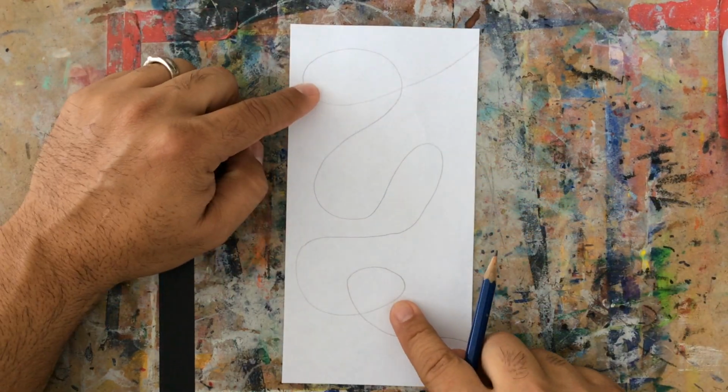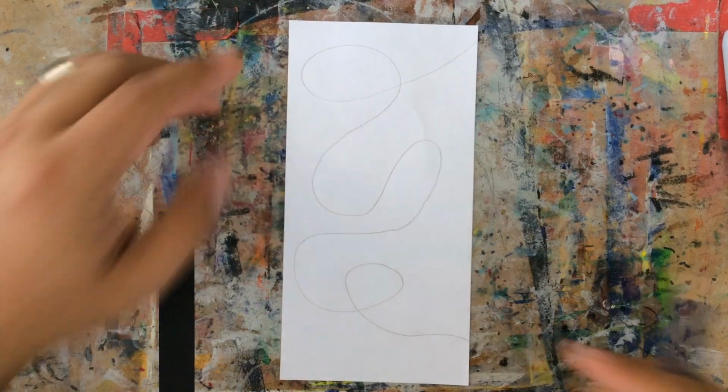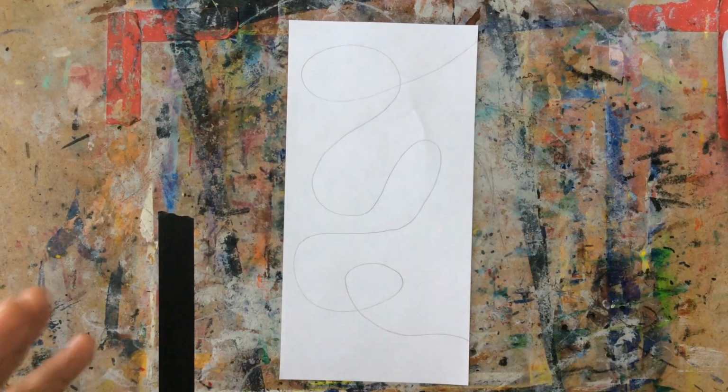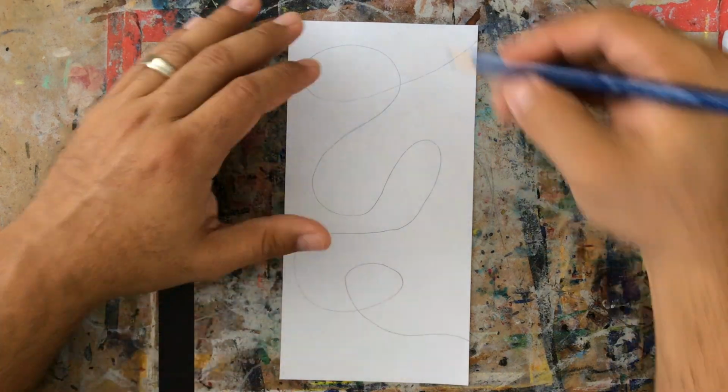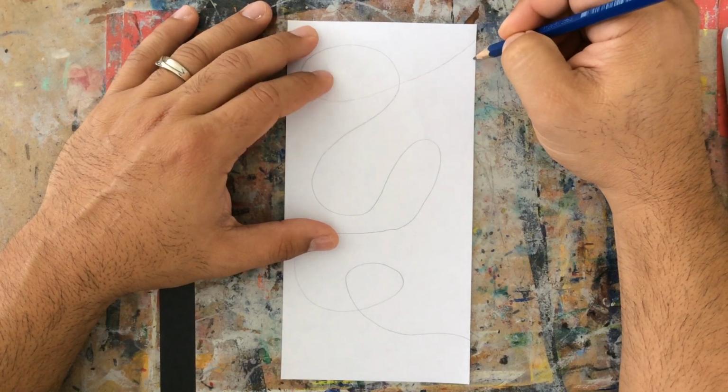Now, I've done 2 loops. If you're going to do loops, make sure that you keep them really fat. And then at this point, what we're going to do is redo this line so that we can have what I call a path. So I'm just going to kind of trace it again.